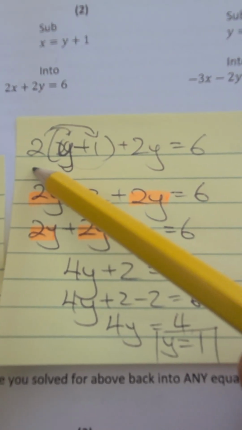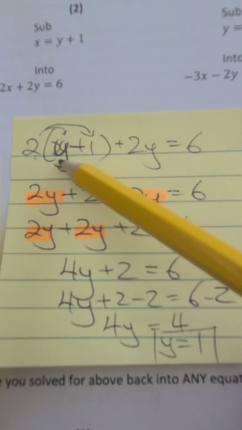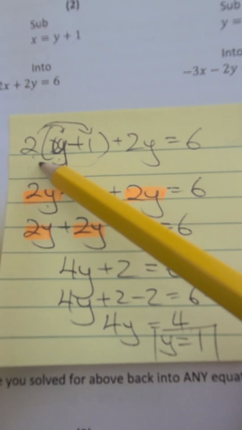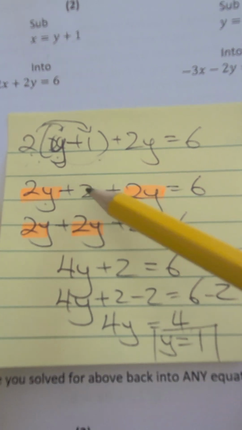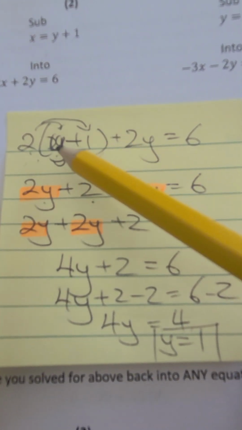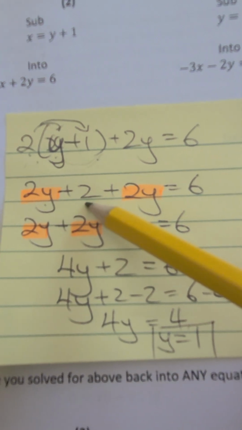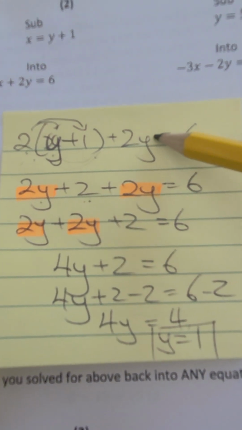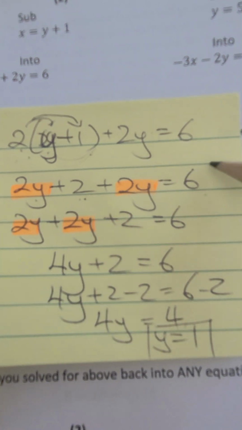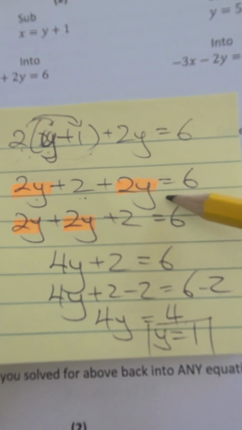So now you do the distributive property. The 2 will multiply into the y, which gives you 2y. The 2 times plus 1 gives you a plus 2. So after you multiply, you get 2y plus 2. I copy down the 2y here and the 2y and 6 here because we didn't do anything to them yet, so we're just copying down.